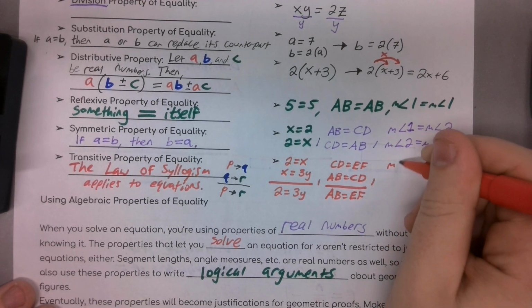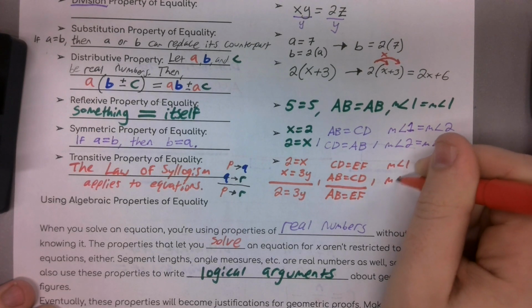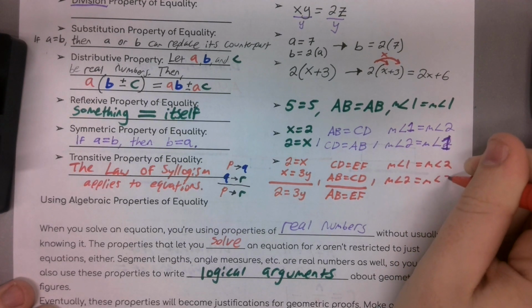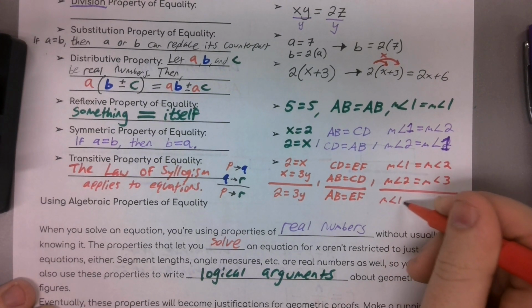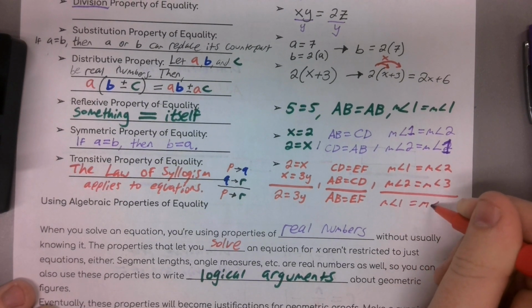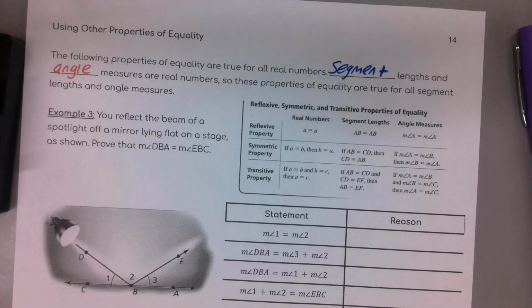This works with measures of angles too. If the measure of angle 1 equals the measure of angle 2, and the measure of angle 2 equals the measure of angle 3, then we can skip the middleman and just say that 1 is the same as 3. There are a ton more examples of this in the actual notes here, so I would recommend taking a look at this table here in the top left. This shows a lot more illustrative examples.